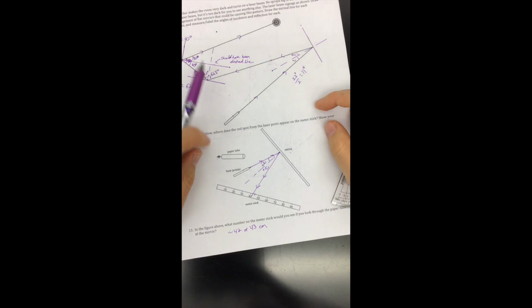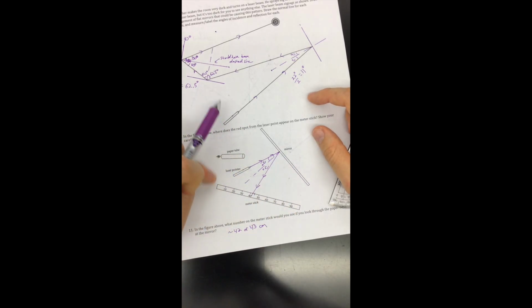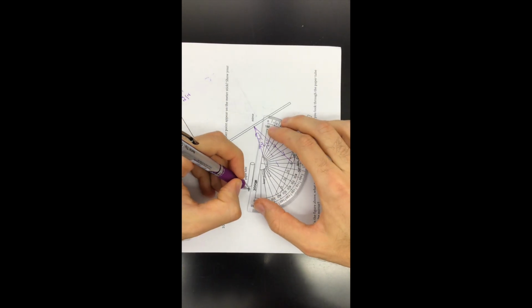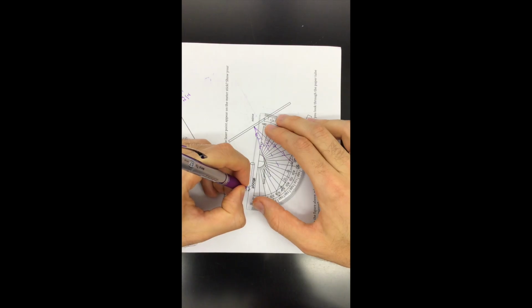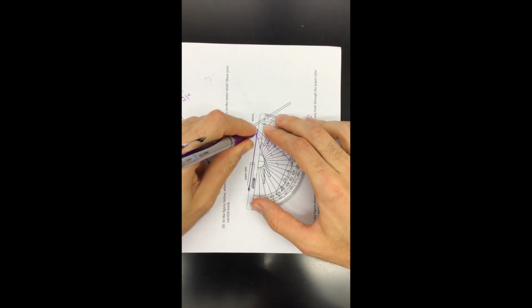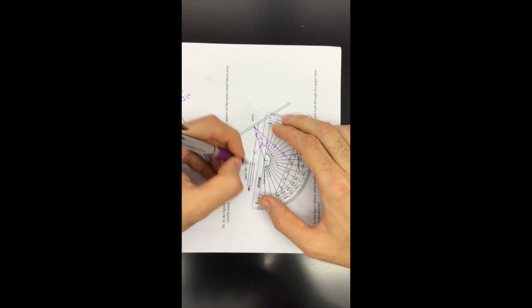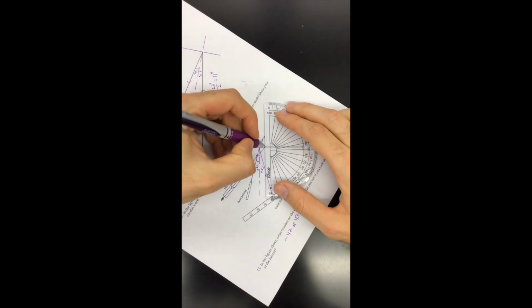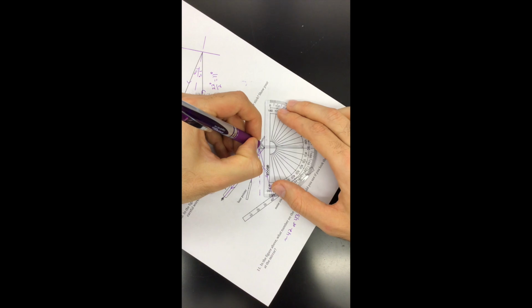All right. Figure about what number on the meter stick would you see if you look through the paper tube. So if you're looking through the paper tube, you're not going to see all the numbers. If that wasn't there, you look in the mirror, you would see the whole meter stick. We're going to sort of backtrack here. We're going to say, okay, what light is able to enter your eyes from the paper tube? So almost the same as the laser pointer, except we're remembering that light goes into our eyes. These are so close to each other.